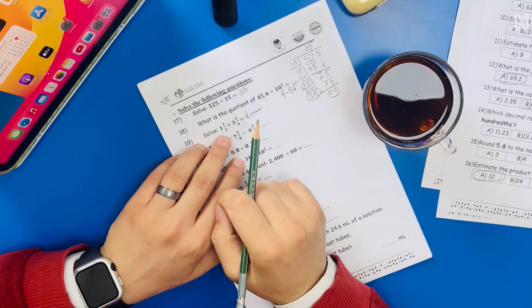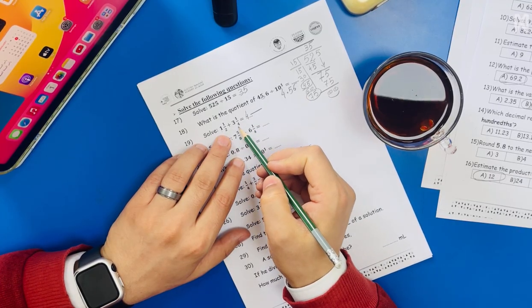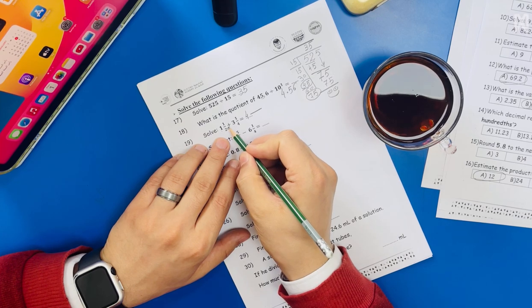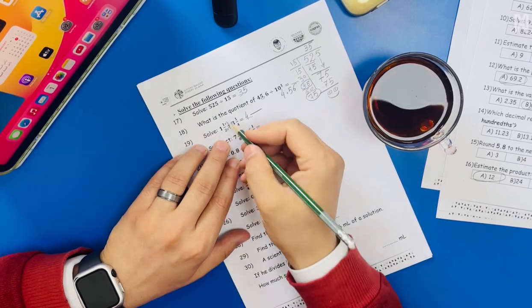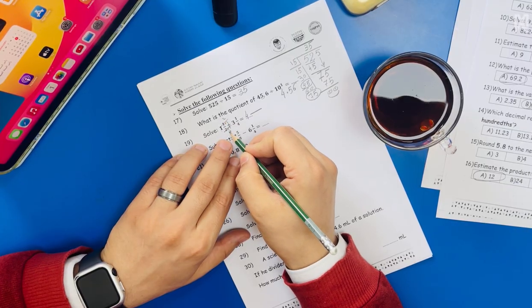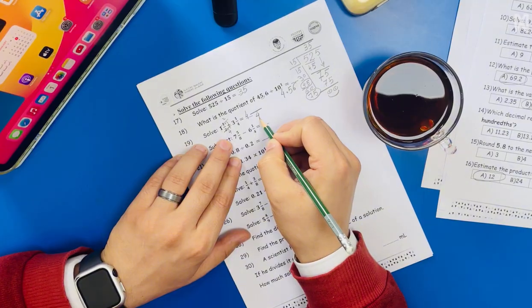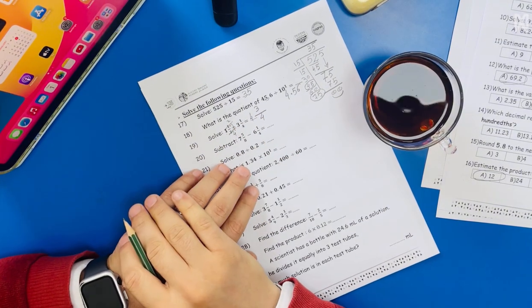Can the smaller number become the greater number? Can 2 become 4? Yes, if we multiply it by 2. So when we multiply by 2, we multiply up and down. 1 multiplied by 2 will be 2. 2 multiplied by 2 will be 4. Now we have a common denominator. We write it. And 2 plus 1 will be 3.